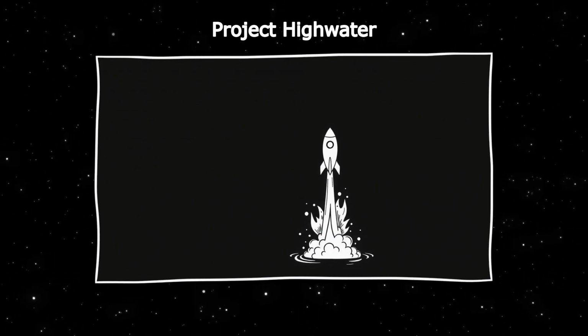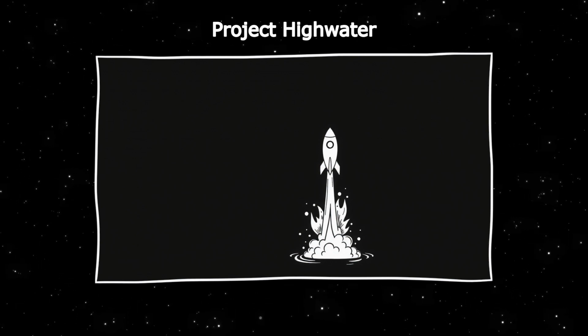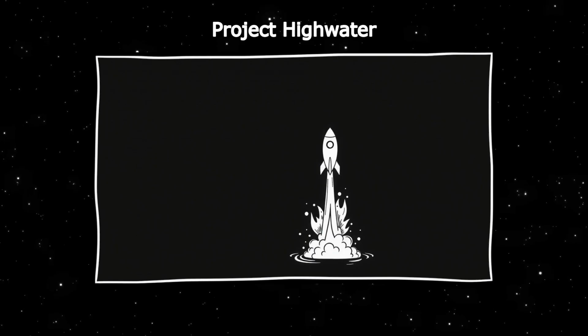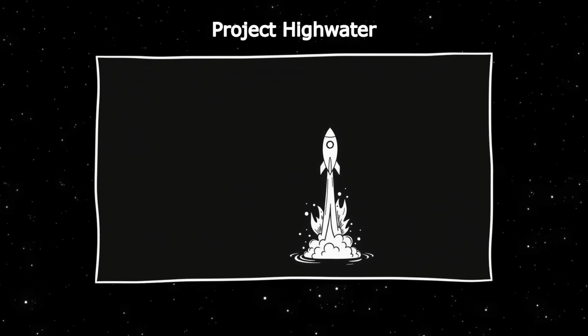As space agencies move towards more complex missions, the lessons learned from early projects like Highwater informed the design of rovers, satellites, and even human-rated spacecraft.